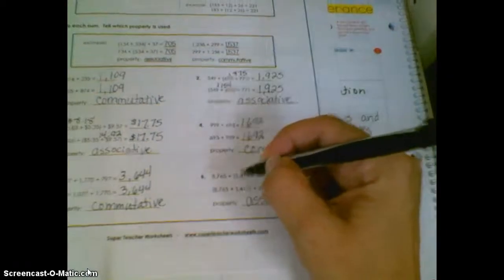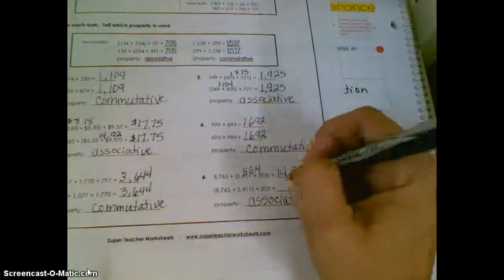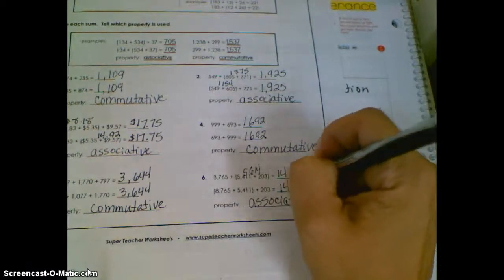We do what's in parentheses first, 5,614, and then add it to the 8,765, and you get a total of 14,379. Over on this side, we have to do these parentheses first, and then add the 203, and if you do, you'll get the same number, 14,379.